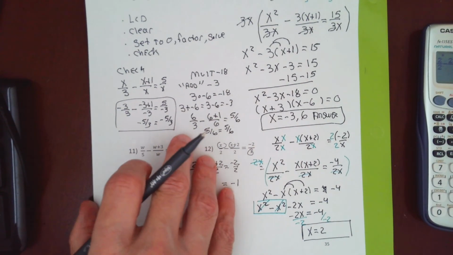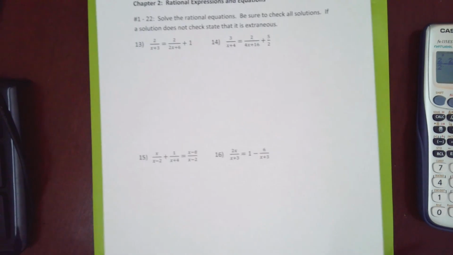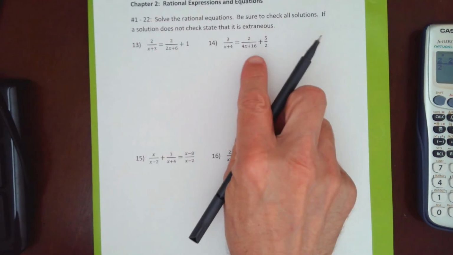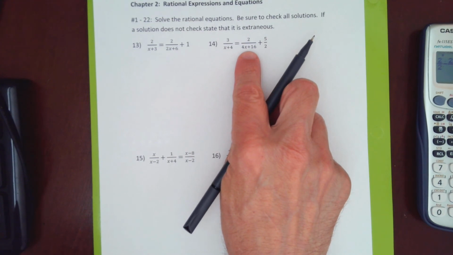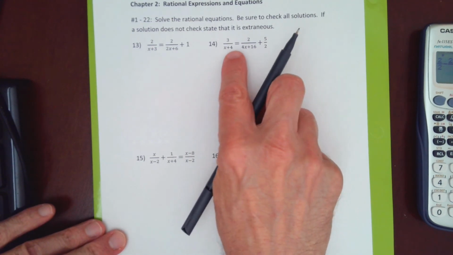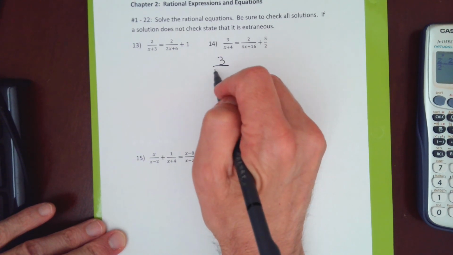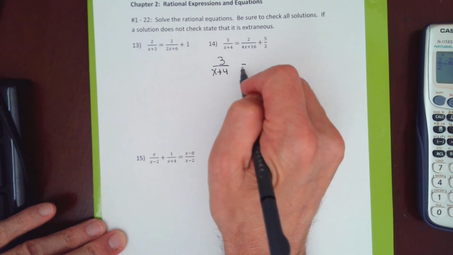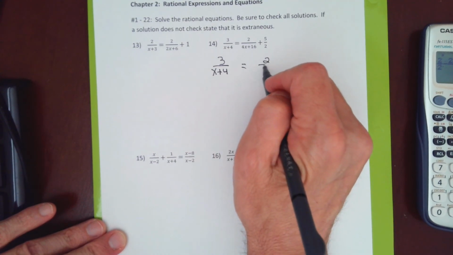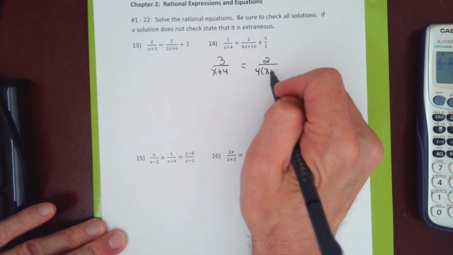Let me get one more problem in, and then we'll make it into a part 2. For 13 and 14, we have a denominator that's factorable. I'm going to factor the denominator in 14, like you should in 13. To start off in 14, the denominator of 4x plus 16, I'm going to pull out the common factor of 4, and be left with an x plus 4.